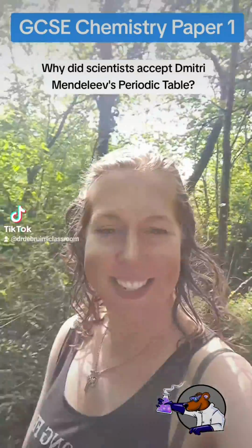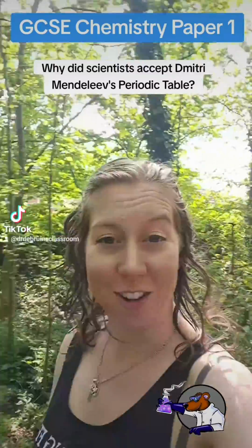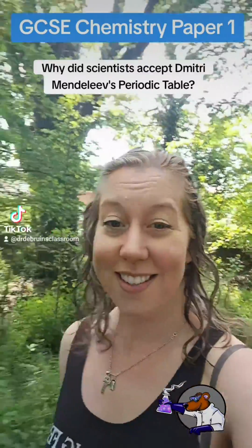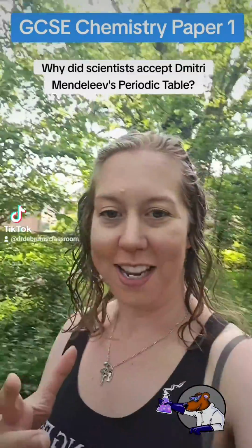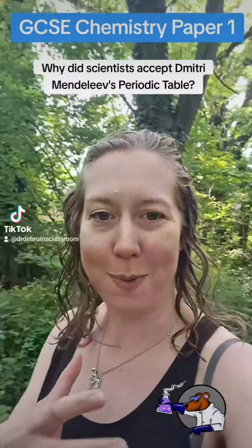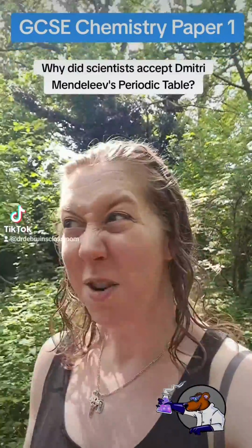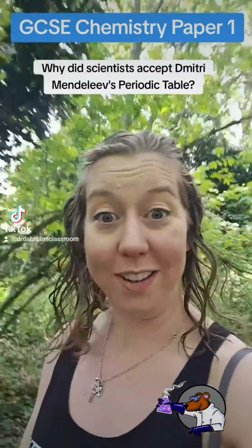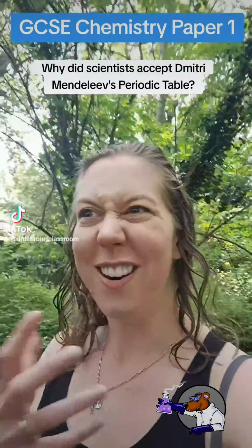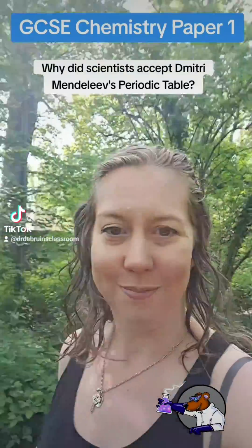Why did scientists accept Dmitry Mendeleev's version of the periodic table? Scientists had been trying for a really long time before Mendeleev to put the elements that they knew about into groups that would allow them to make predictions. There's no point wasting a load of time or money on an experiment that's just not going to work, so it's really helpful to know which kinds of elements are similar to each other.